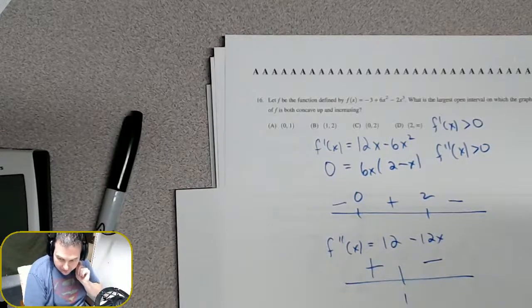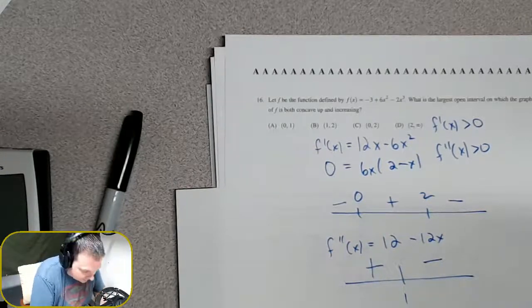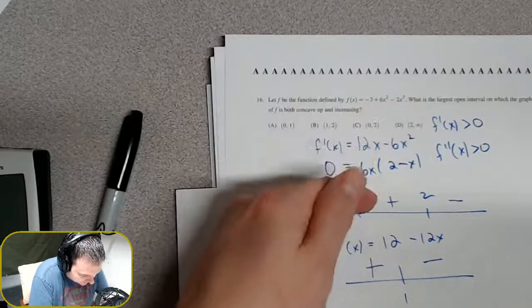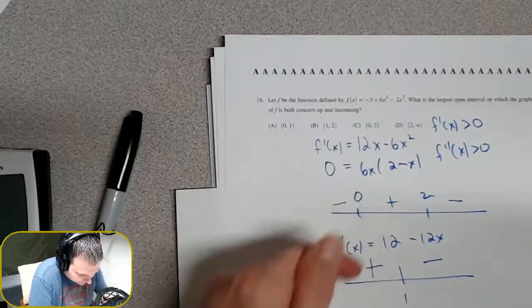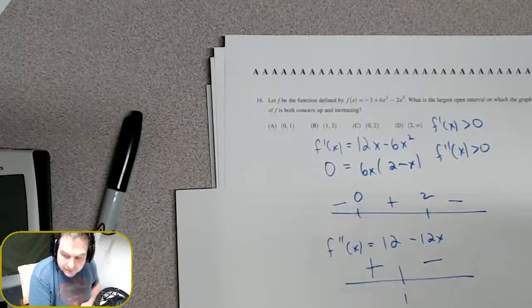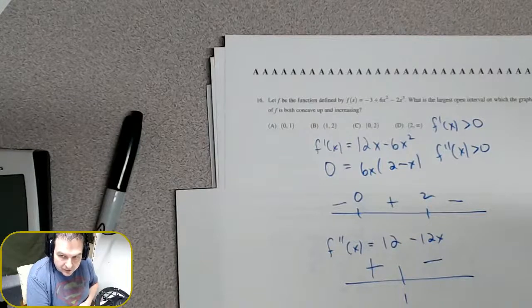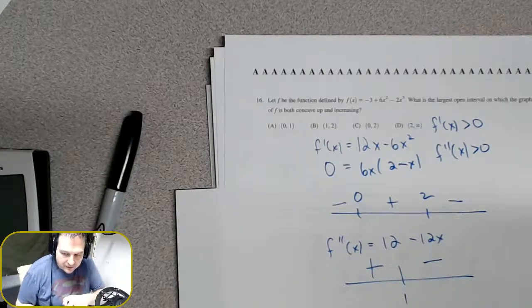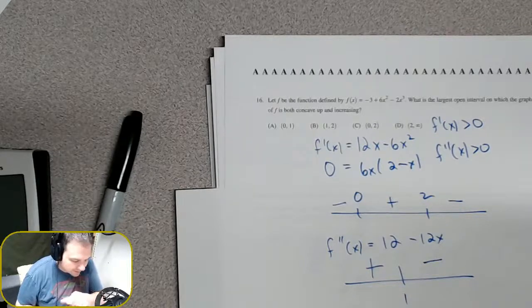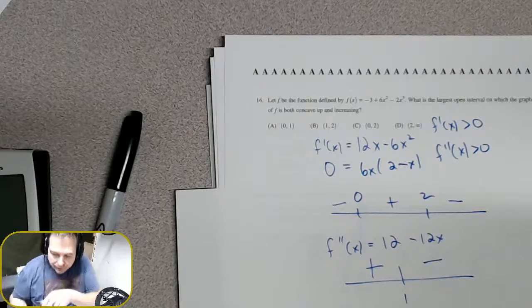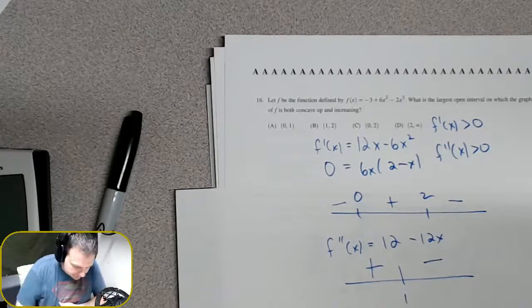So here's the question. Where is it concave up and increasing? Where the second derivative is positive and the first derivative is positive. Where does that go? Only between 0 and 1 is when both of those situations happen. So the answer is between 0 and 1 there. How's that? We good there?